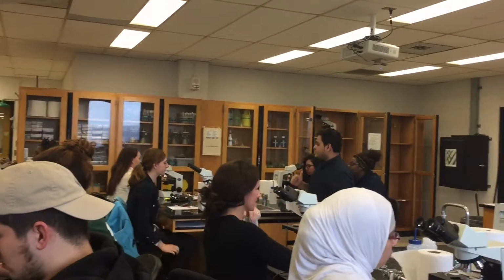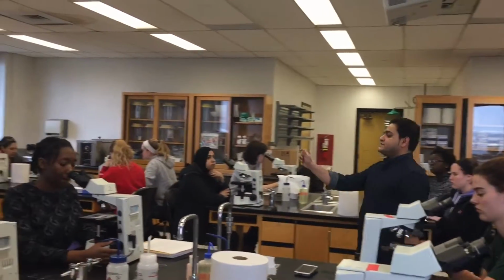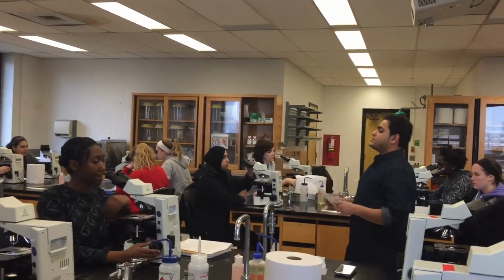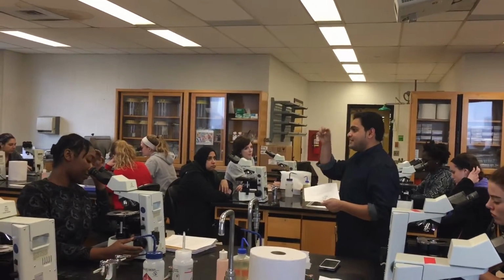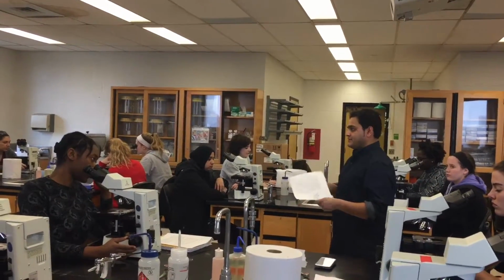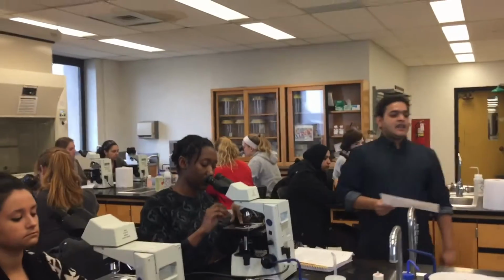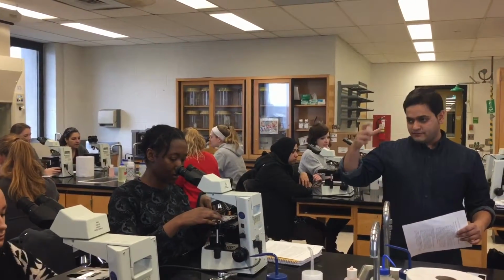Good, perfect. So now you'll use the stage knob that moves the stage left, right, or back and forth. Move it to make sure the light is going through the center of the slide where the colored stuff is. Okay? So do that. Now you'll use the big knob to focus onto the stuff.